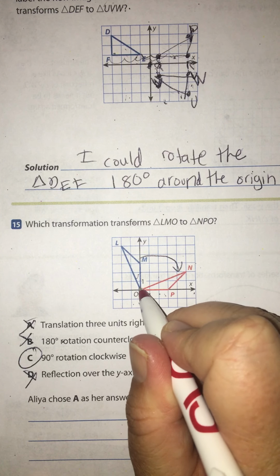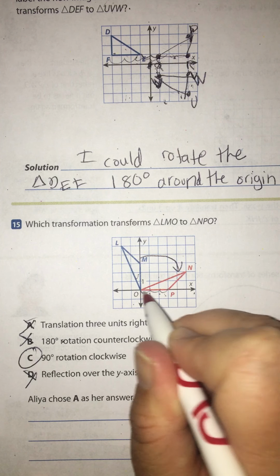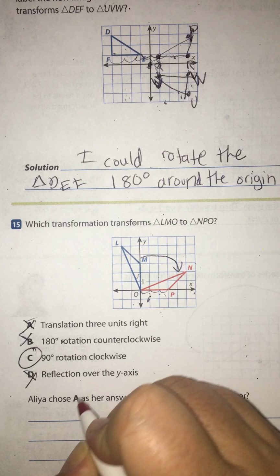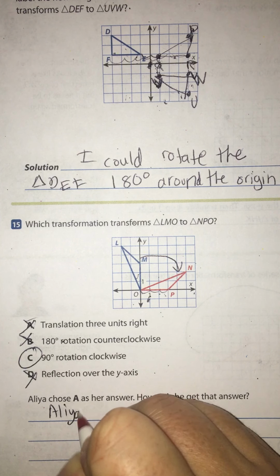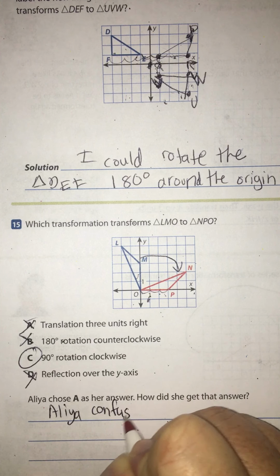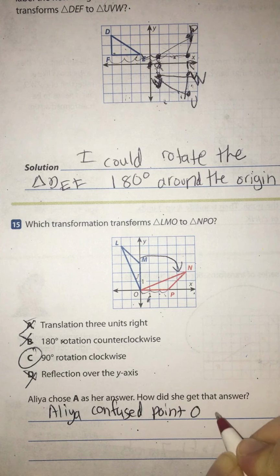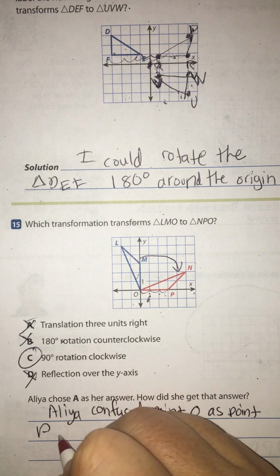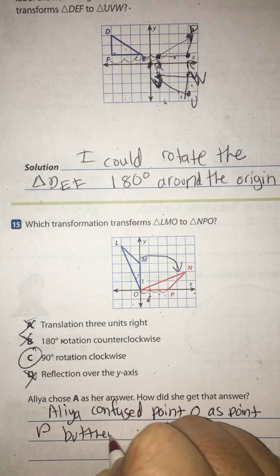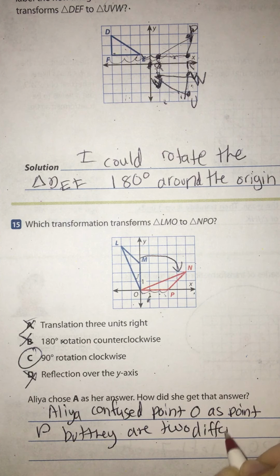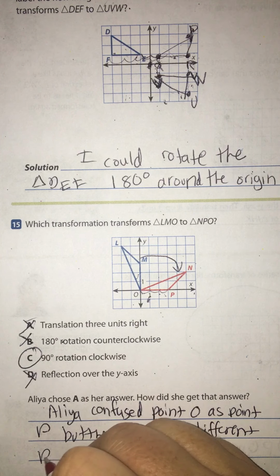Okay. If she thinks going 1, 2, 3 to the right works, she must have confused the points. Aaliyah confused point O as point P, but they are 2 different points.